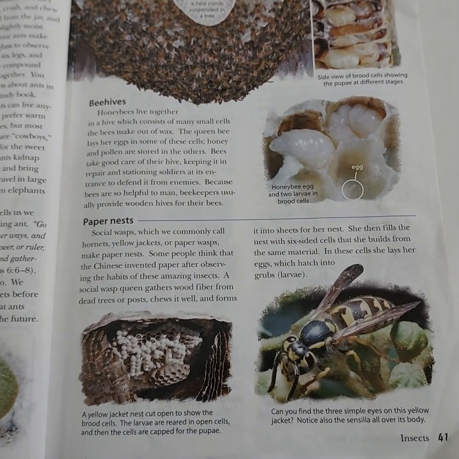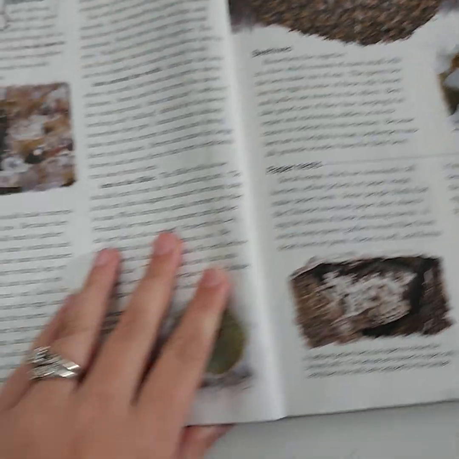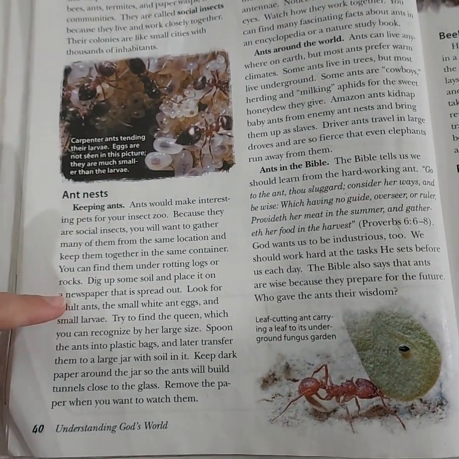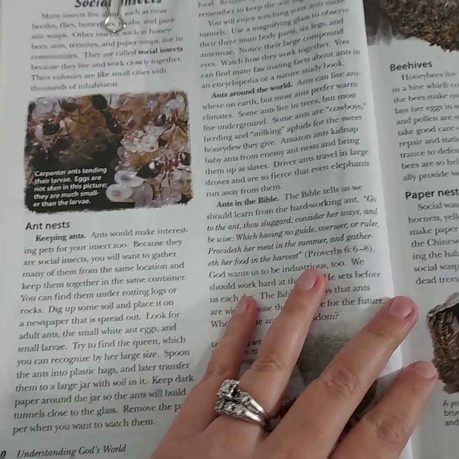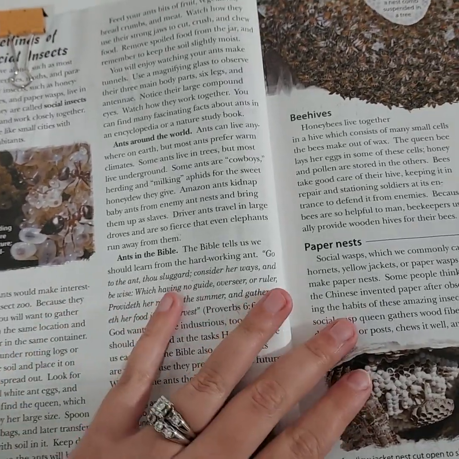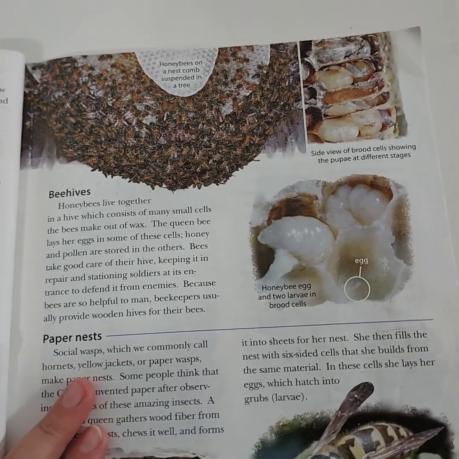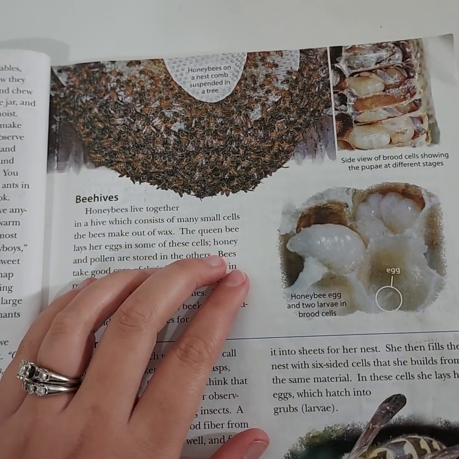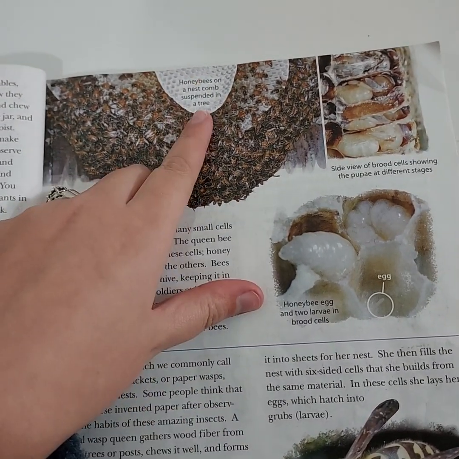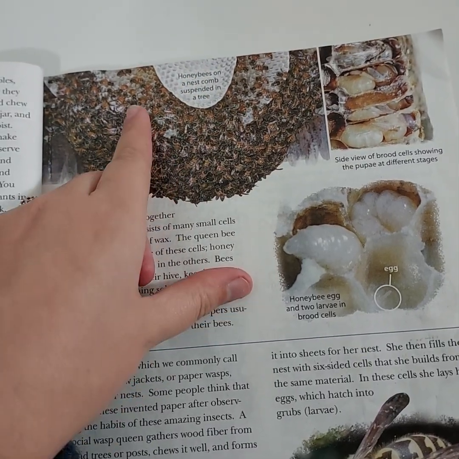We are on page 41, and if you remember, we left off talking about ant nests, okay? We got done talking about keeping ants and what that would look like, and ants around the world. Now we did learn a little bit about bees and beehives. If we remember, we've got honeycombs, which is how bees form their nest.